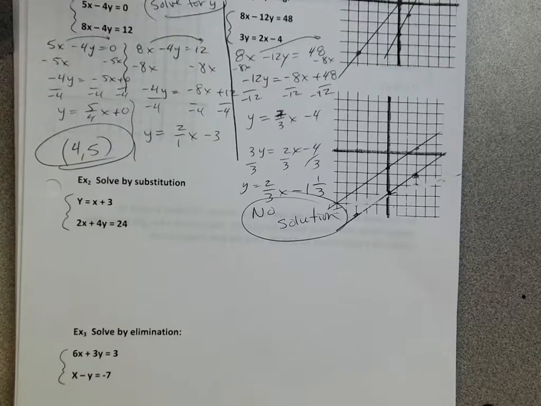Okay, now, graphing's kind of a pain. It really is. Graphing's a pain. Takes a lot of work. It's not all that accurate. So if we could do it by the other methods, it's easier and it's exact. Okay, I'll say it again. It's easier and it's exact.